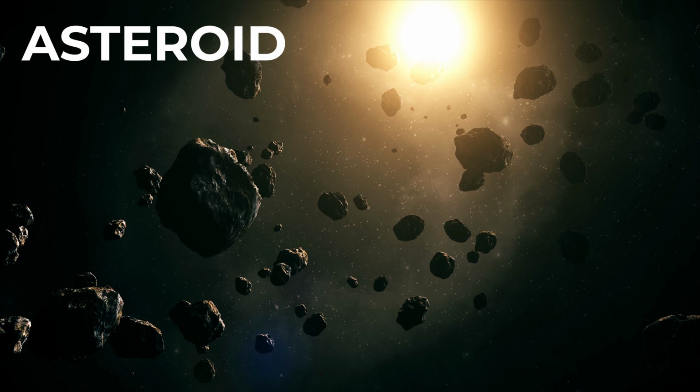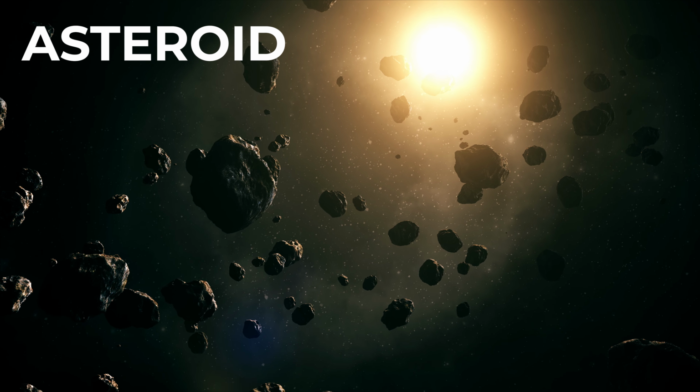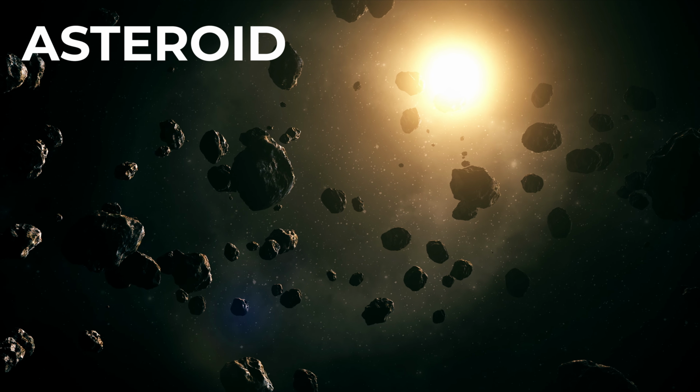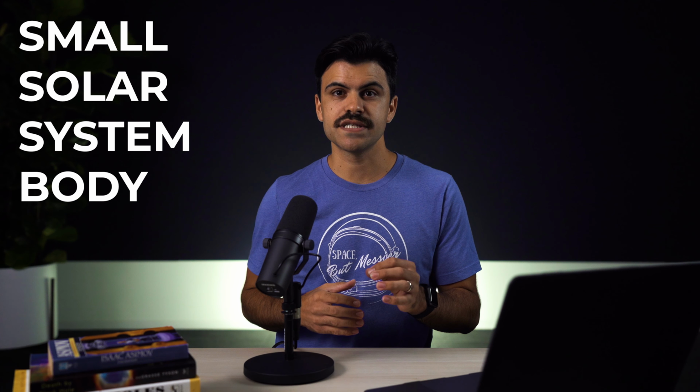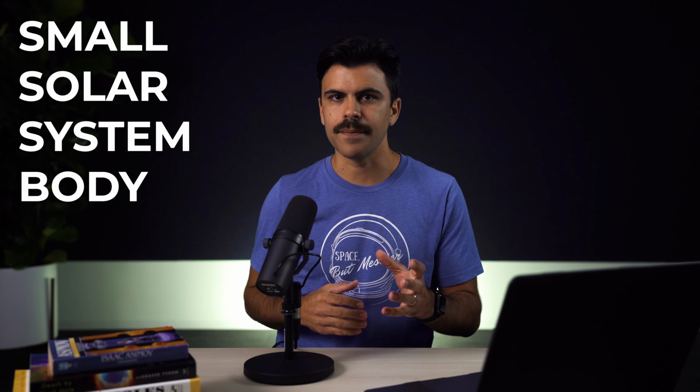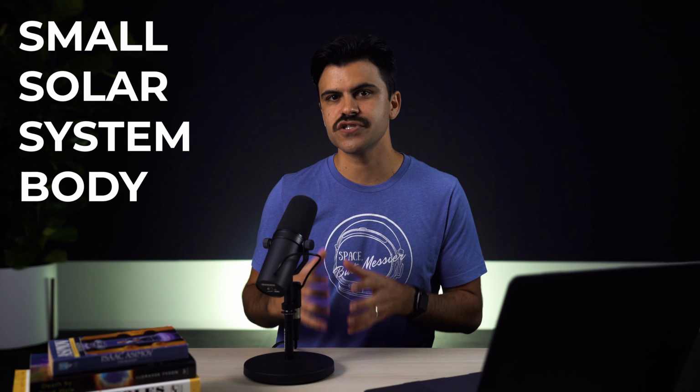An asteroid is a relatively small and rocky object that orbits a star, whereas a comet is a relatively small and ice-rich object that orbits a star. So asteroids and comets are very similar. Asteroids are rocky, comets are icy, but they both orbit a star. A small solar system body is an asteroid, comet, or other object that orbits a star, but is too small to qualify as a planet or a dwarf planet, like Pluto.